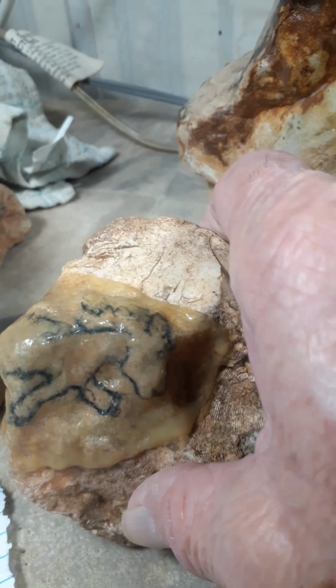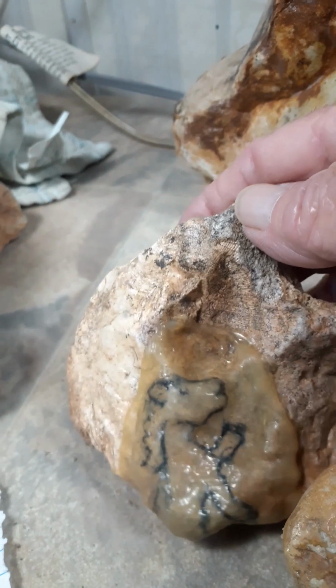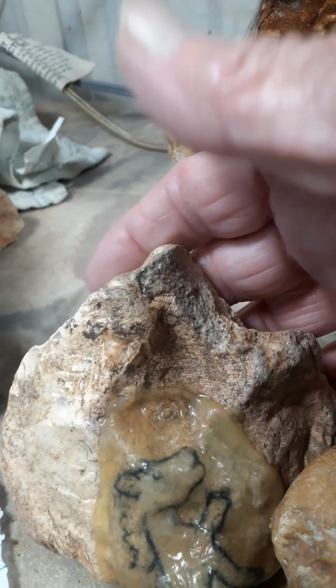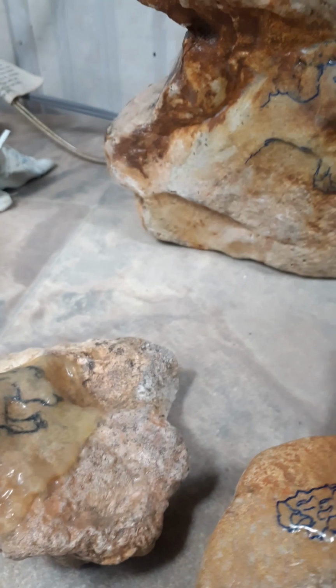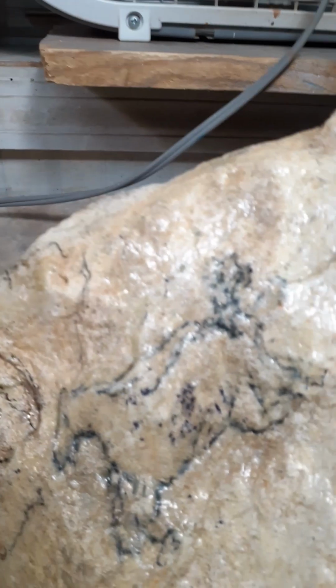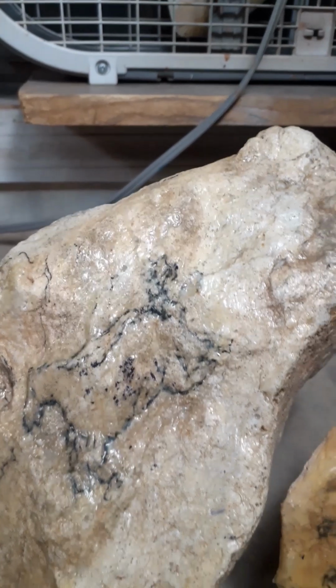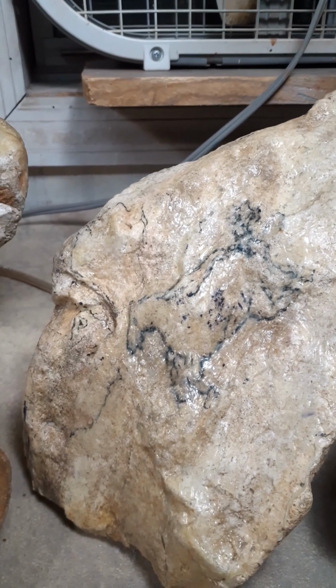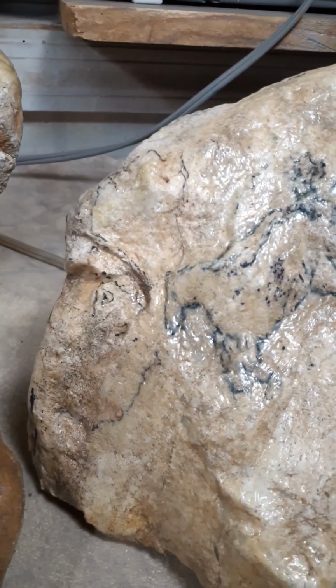This is a horse on the chest of an owl. This is a horse on sort of the chest of a bird.